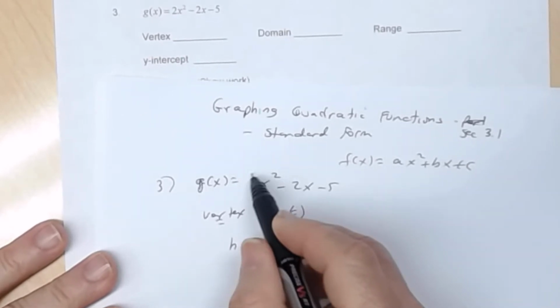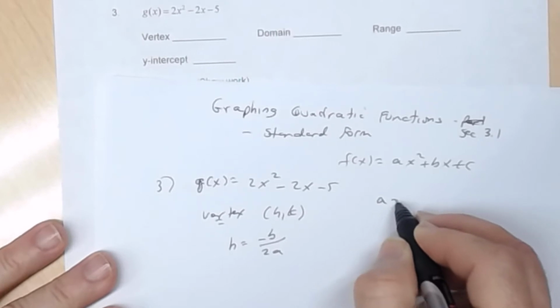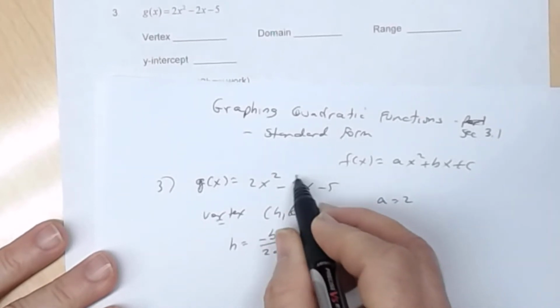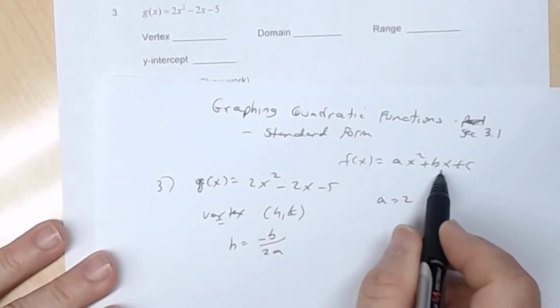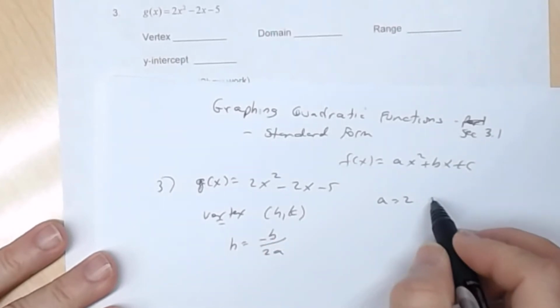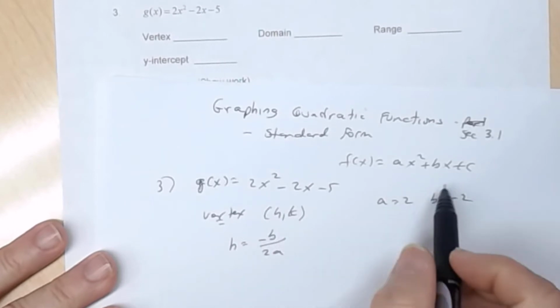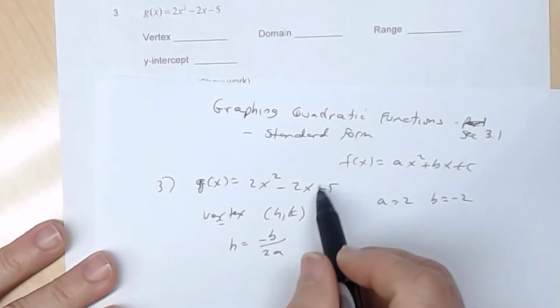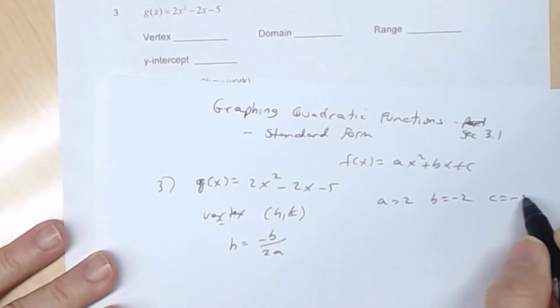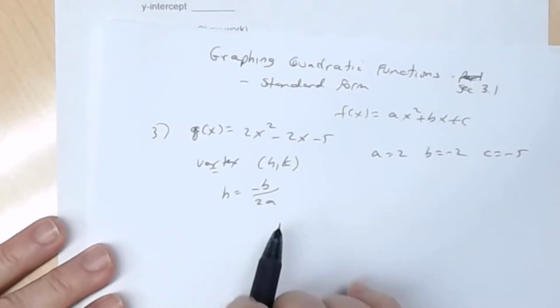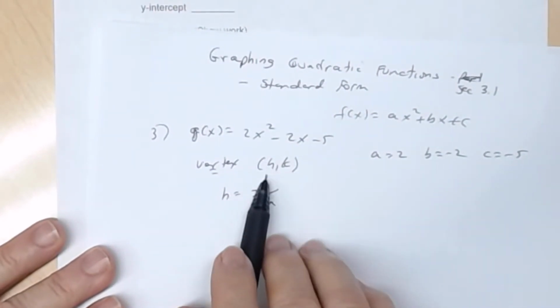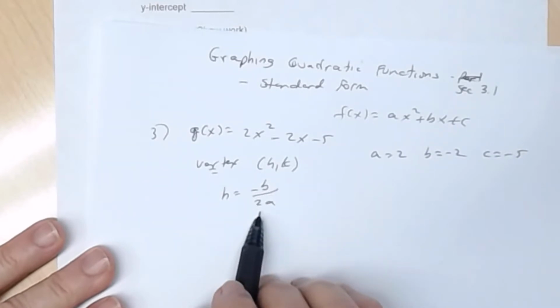A is the coefficient of x squared, so a is 2 here. B is the coefficient of x, so that's negative 2. It's very important that you are careful with your signs. And c is your constant, so that's negative 5. To find the x-coordinate of the vertex, that'll be negative b over 2a.